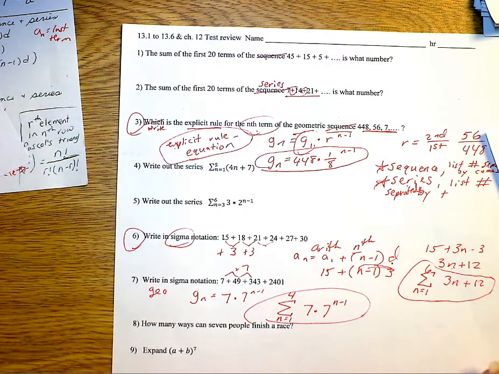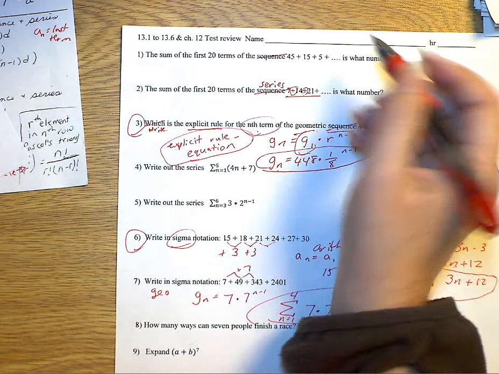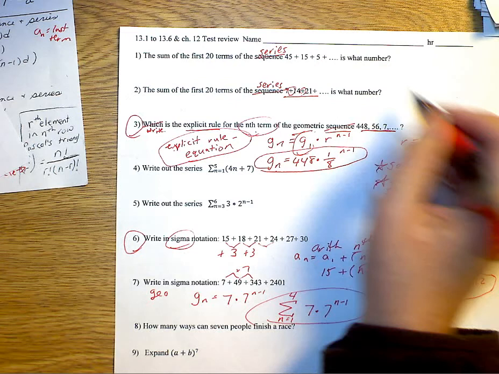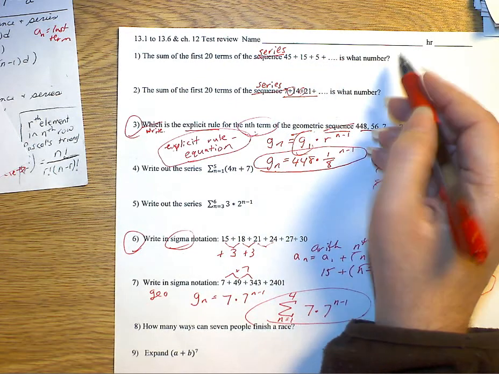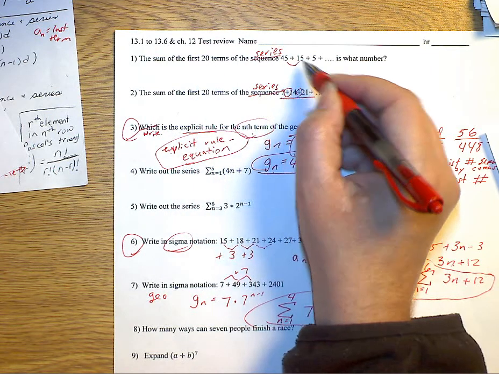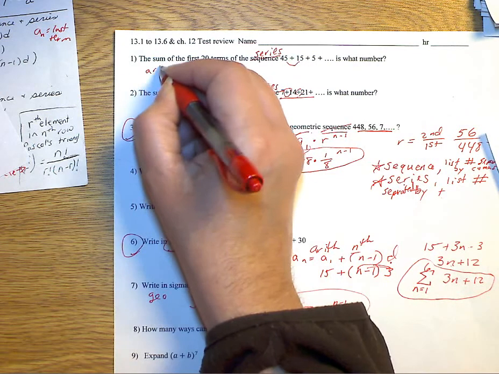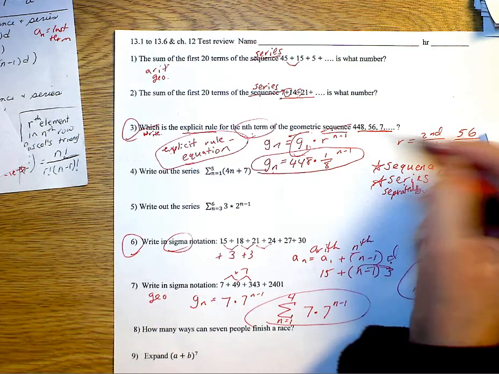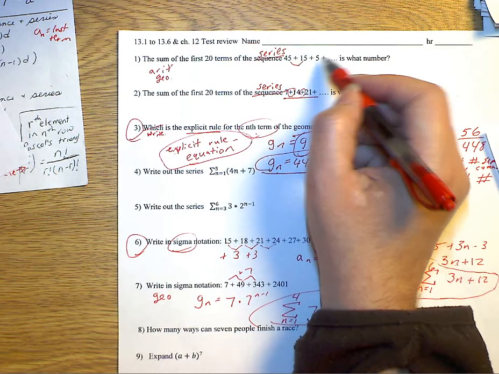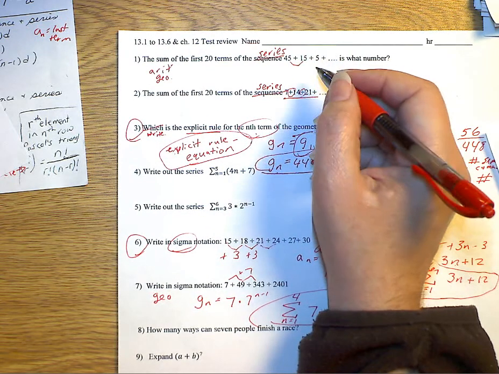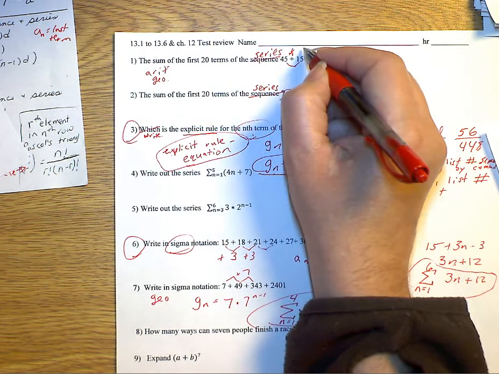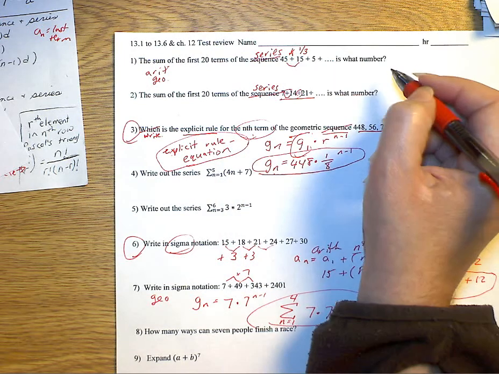So number 1, find the sum of the first 20 terms of the series, because they're addition problems, or it has addition in them. So we want to find the sum of the first 20, and the first thing I have to ask myself is, is it arithmetic? That's always your first question, arithmetic or geometric. So how did it get from 45 to 15 or 15 to 5? It's always going to be the multiplication, so it's divided by 3, which is the same as multiplied by a third. So it's geometric.